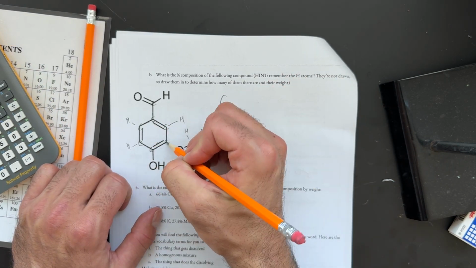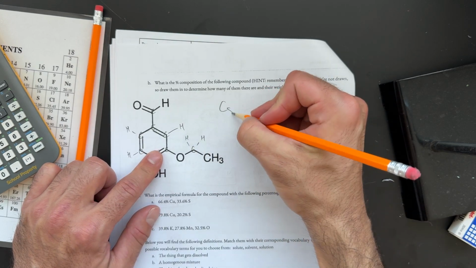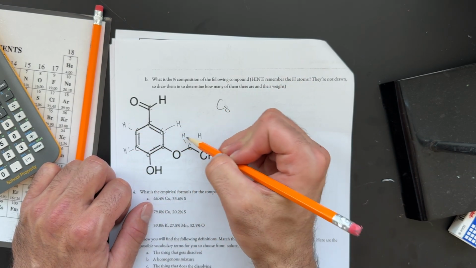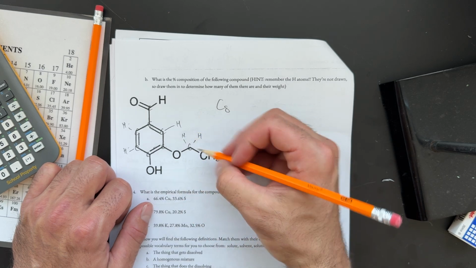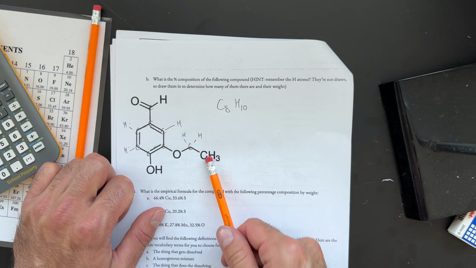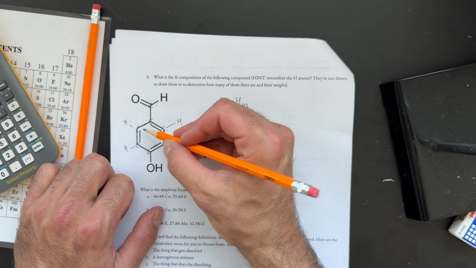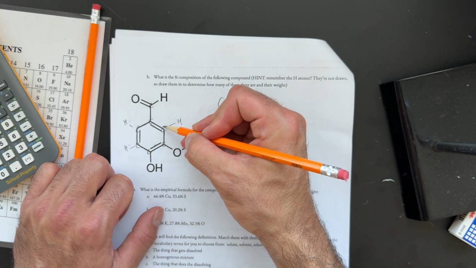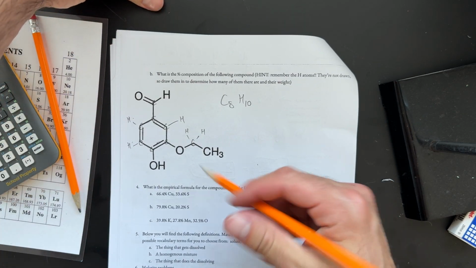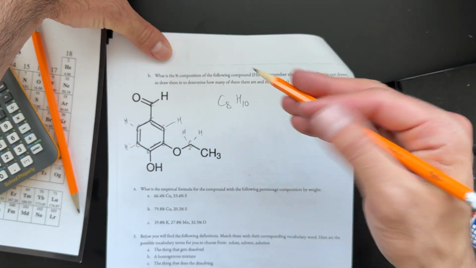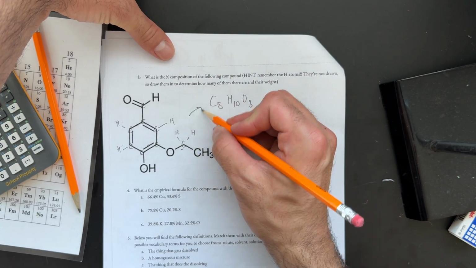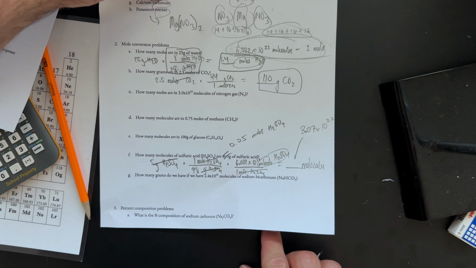1, 2, 3, 4, 5, 6, 7, 8, C8, and then how many hydrogens? 1, 2, 3, 4, 5, 6, 7, 10, H10, and oh, sorry, I didn't add this carbon, did I? 1, 2, 3, 4, 5, 6, 7, 8, no, I did, okay. And then we're gonna have 1, 2, 3 oxygens. So C8H10O3. Okay, so once you get the formula, then it's just like this one, right?